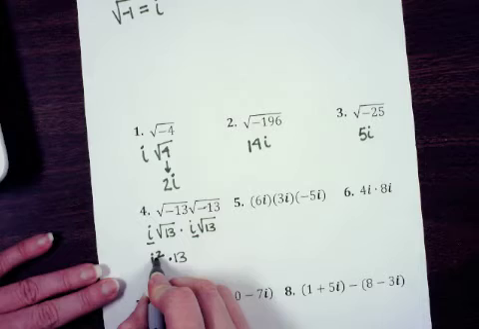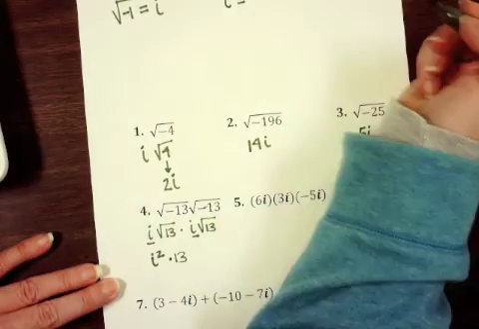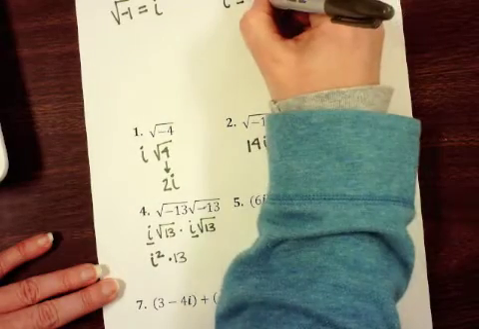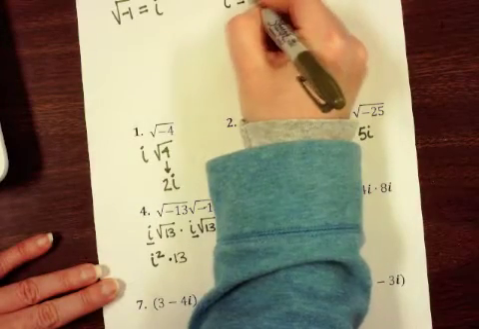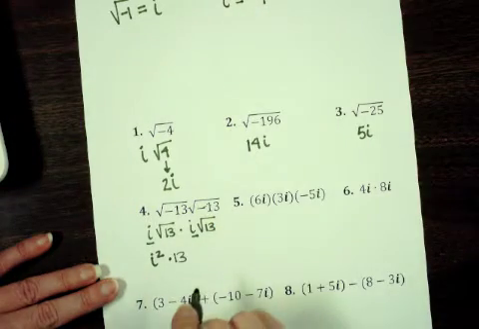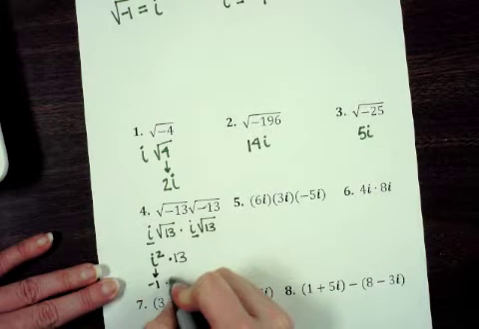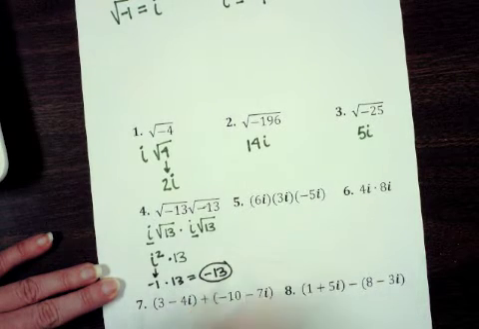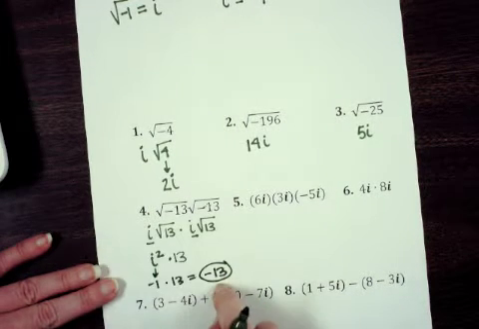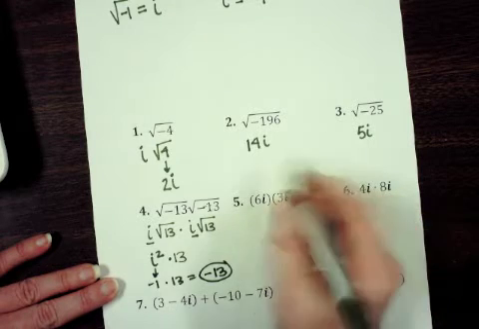And then we need to come up here and discover what i squared is. Turns out that i squared is equal to negative 1. So I always like to say that i squared changes the sign. So i squared is negative 1, and negative 1 times 13 equals negative 13. So the answer to example 4 is just negative 13. Okay, so number 5, let's do that.